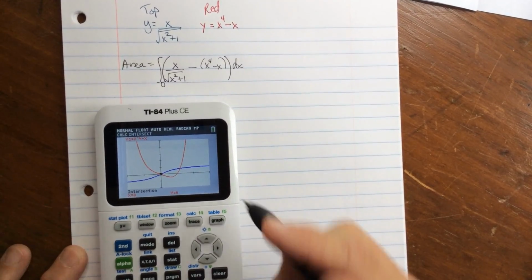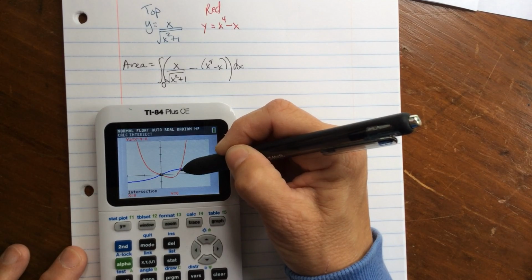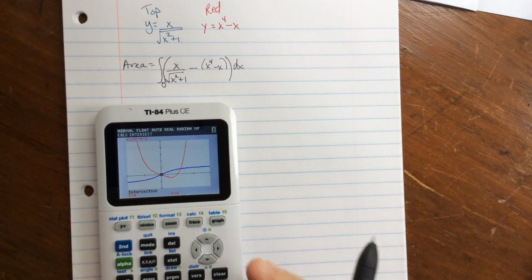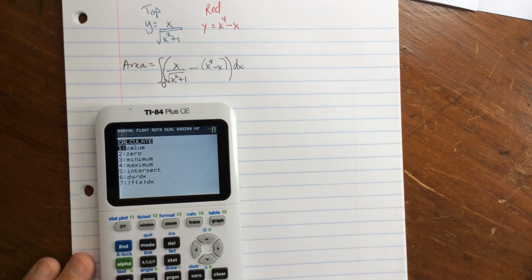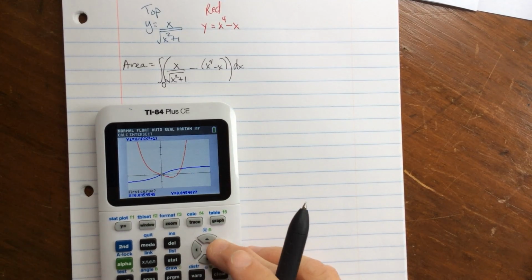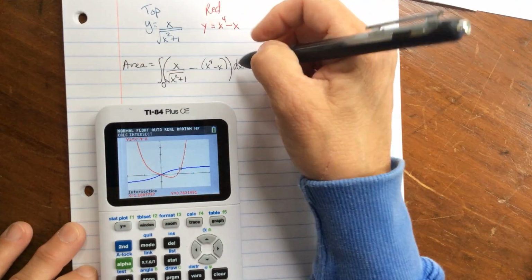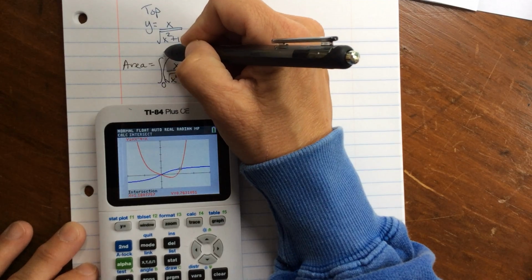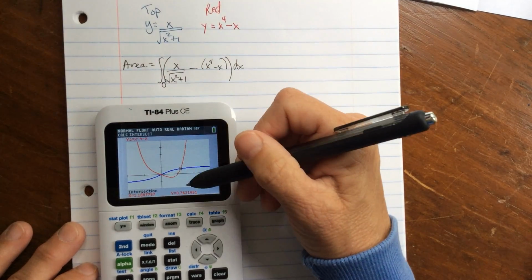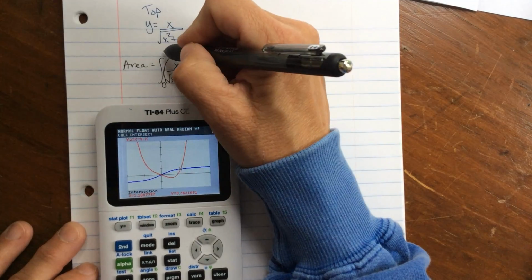Now for the upper boundary point, I go find this intersection. So second calc, I'll choose number 5 again. I need to move my cursor closer to the intersection point, and I will push enter for first curve, enter for second curve, and enter for guess. And now my upper bound is not quite as nice of a number, and you want the x value.